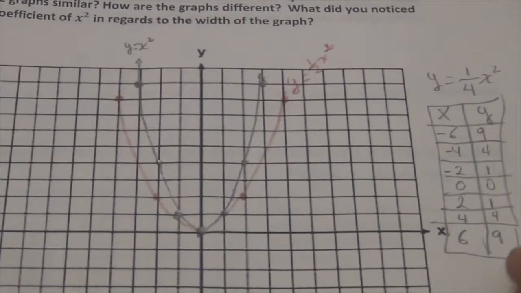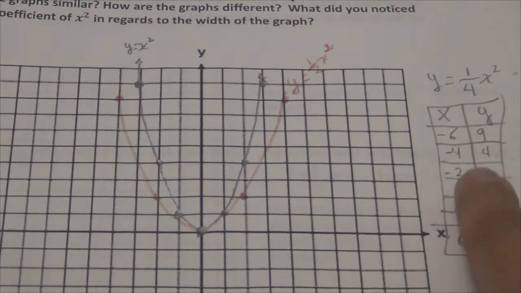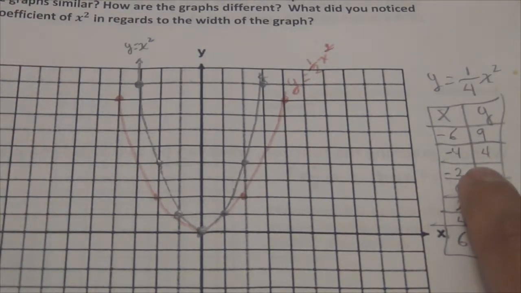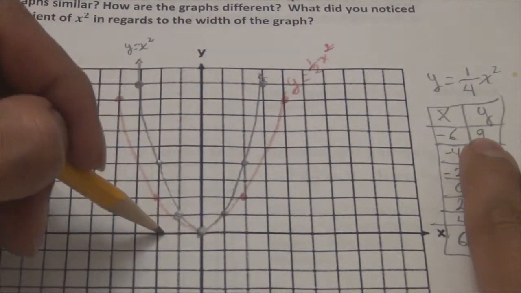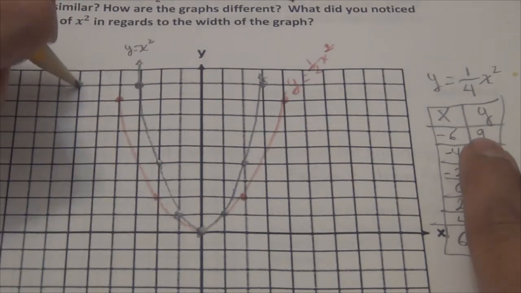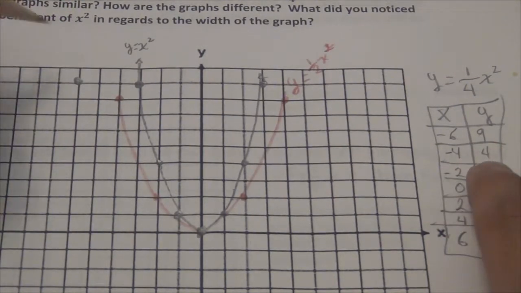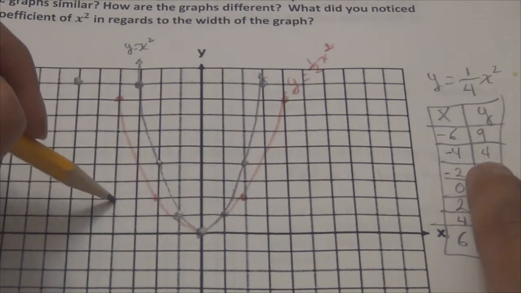So we're graphing now this table: y equals 1/4 x squared. And we only chose the numbers that are nice. So let's see. Negative 6, 9. Negative 4, 4.